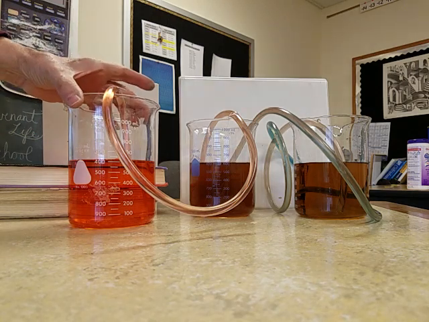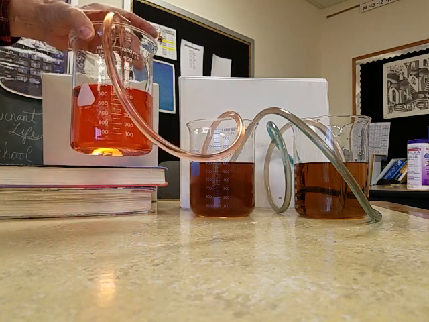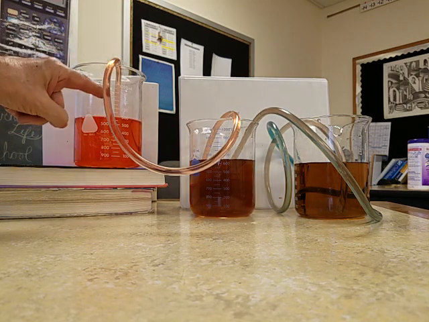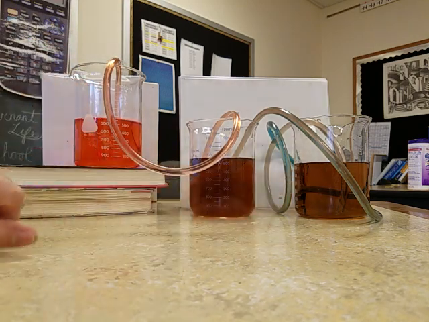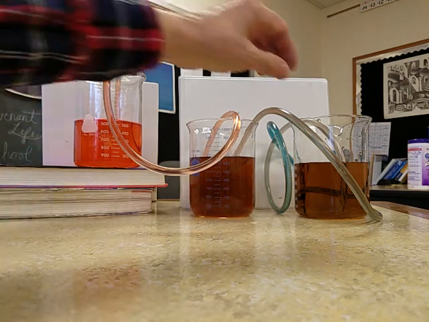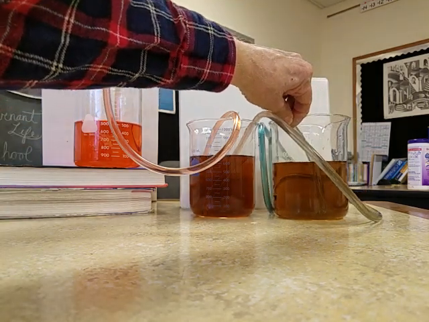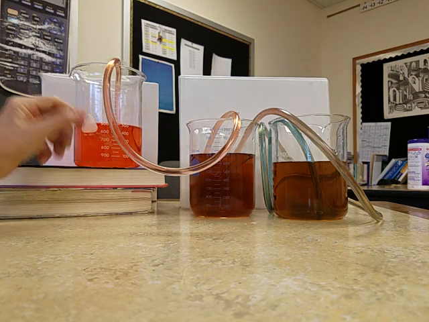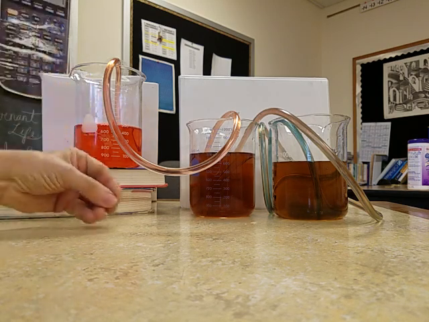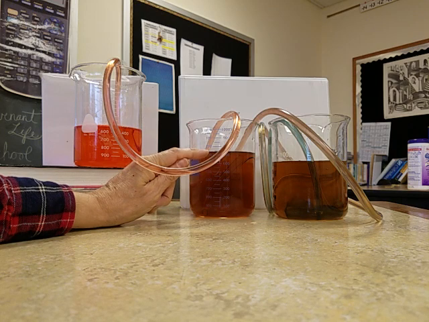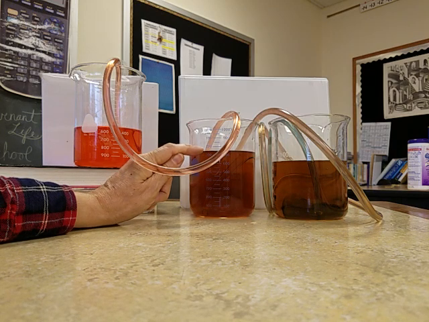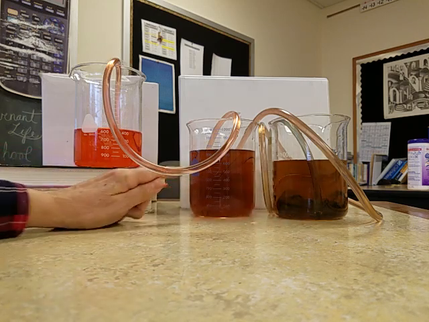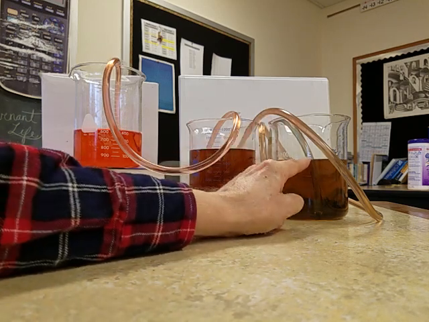If I lift this one, watch what happens. I put this one up high. Now I've got higher pressure here and lower pressure in both of these. So what's going to happen is, let me move this over toward the left some so you can see it better maybe. This one's going to go down, of course, higher pressure pushing through the hose. It's going to cause this one to fill up. But as this one fills up, now it has higher pressure than that one. So the liquid's going to go from this through the new hose into that one.